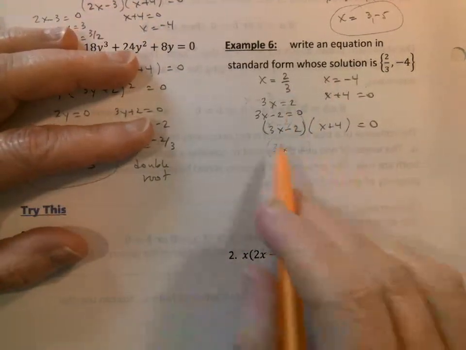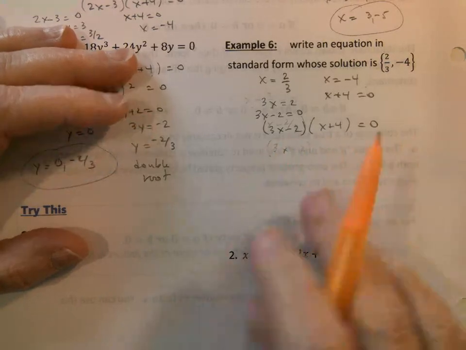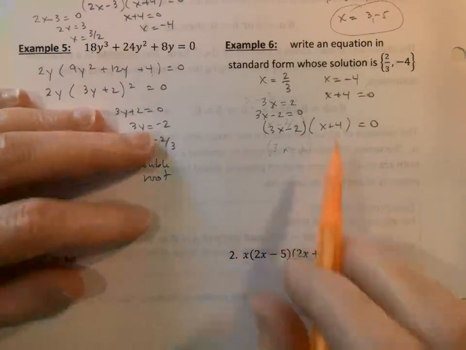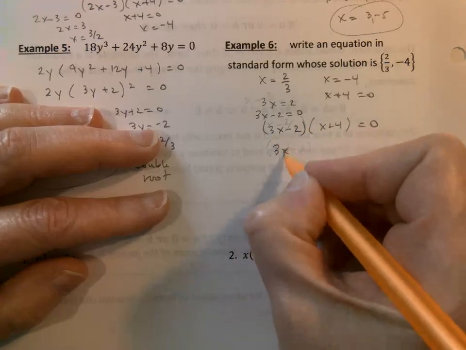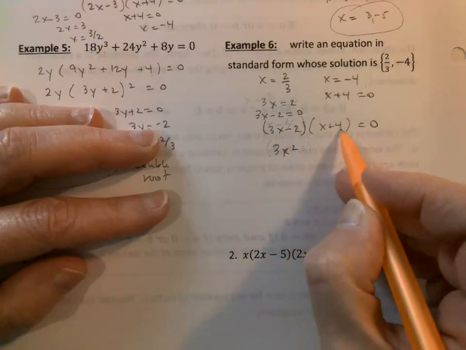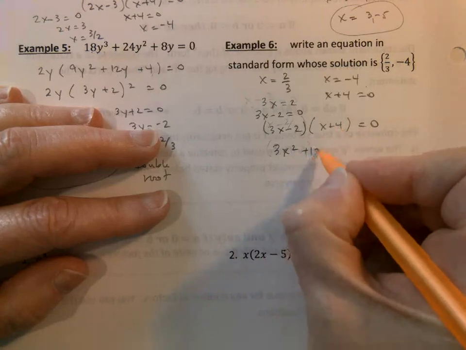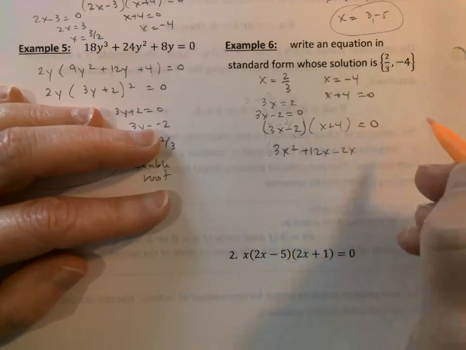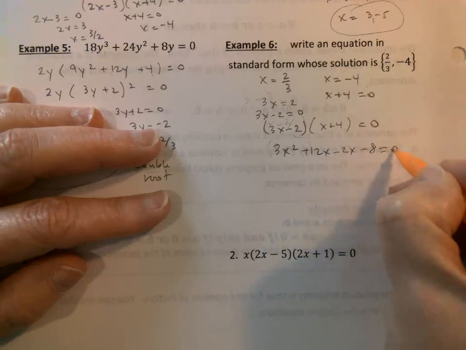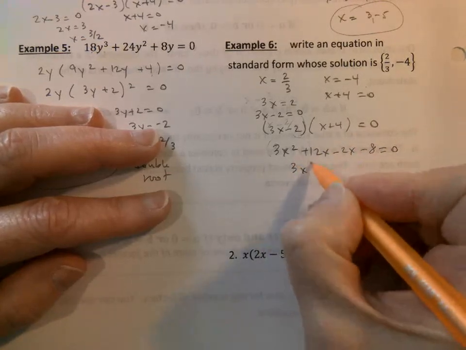Okay. So then we would say, well, now all we have to do is multiply. So I have 3x times x is 3x squared. 3x times 4 is 12x. -2 times x is -2x. And -2 times 4 is -8. And I can combine my like terms.